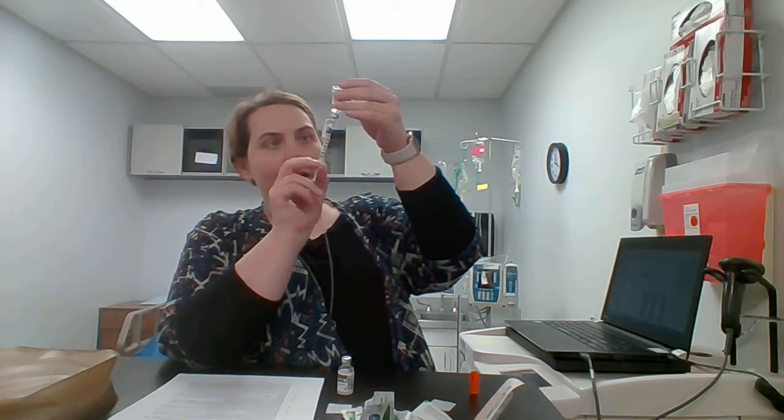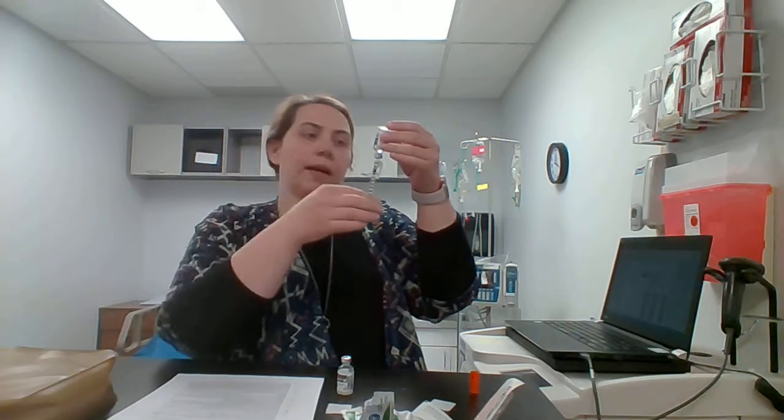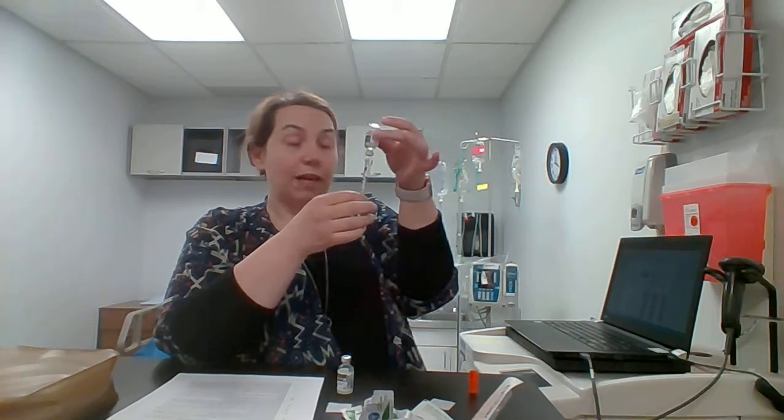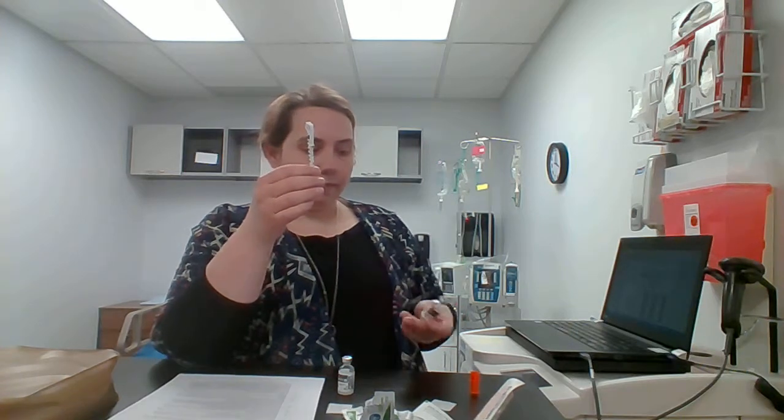Typically, these work pretty good, or I draw a little bit more and then I push back. Okay, you're looking for any air bubbles. If you have any air bubbles, you're going to flick those out of there. You could take this out, flick them out, put it back in. It's most ideal just to keep it in for microorganisms and asepsis and things like that. Okay, so I have 14 units of regular insulin.